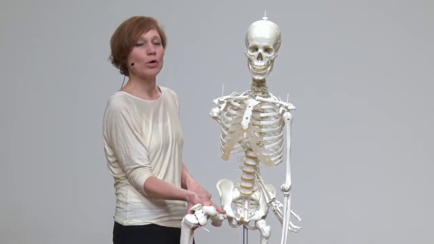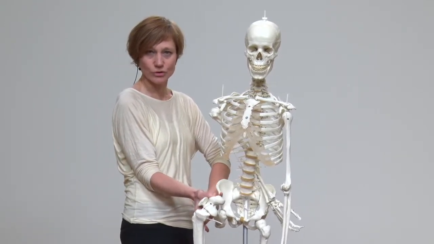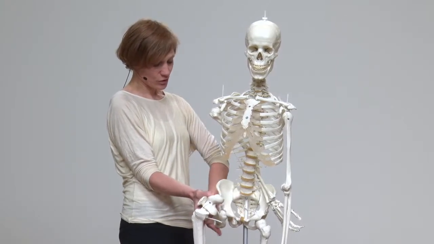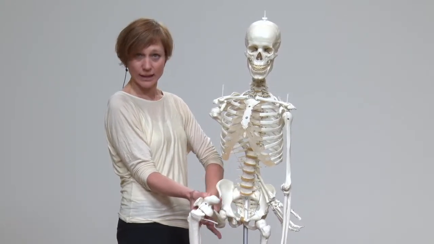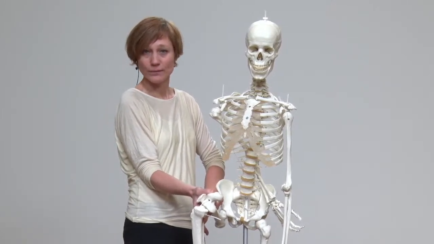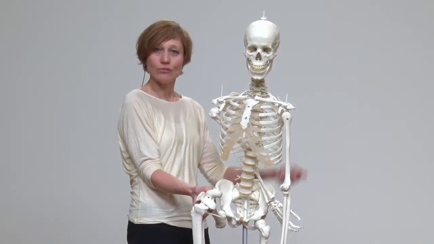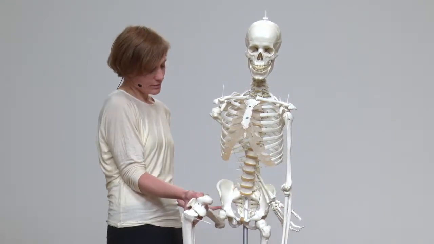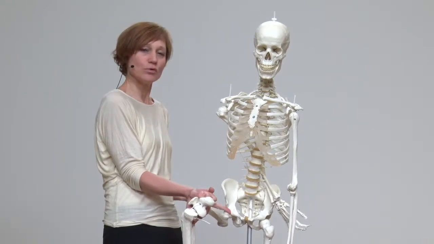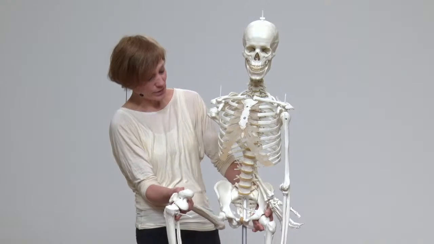If there's no more movement here and you don't feel any stretch or tension in the tissues on this side, and the pelvis is lifted, that means that because this movement cannot go further, the body tries to compensate by lifting this up.